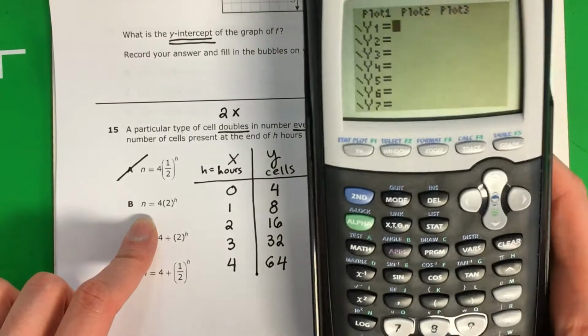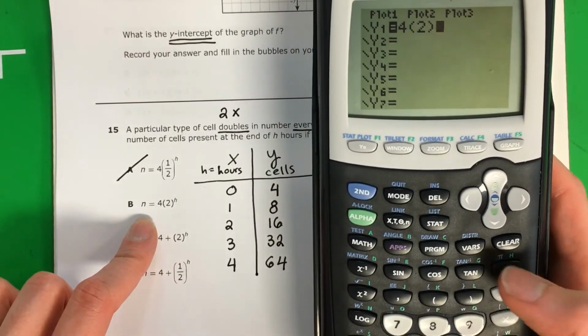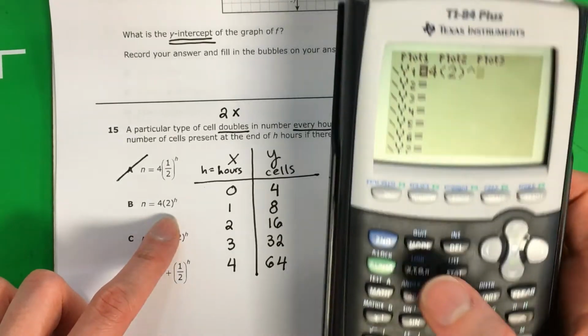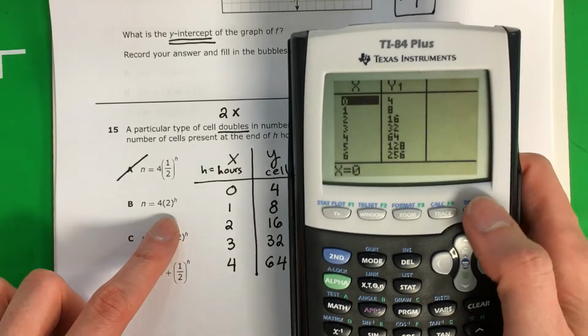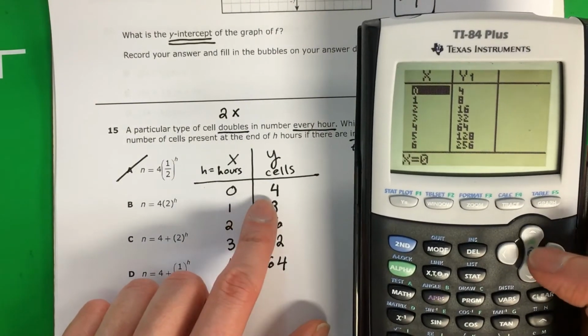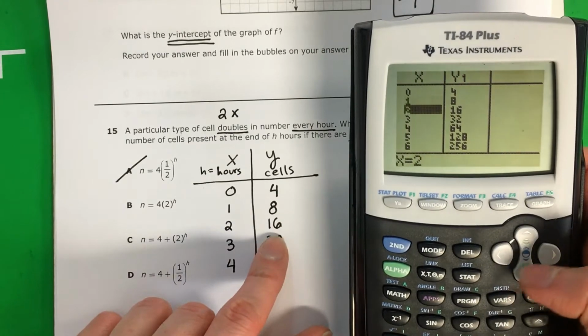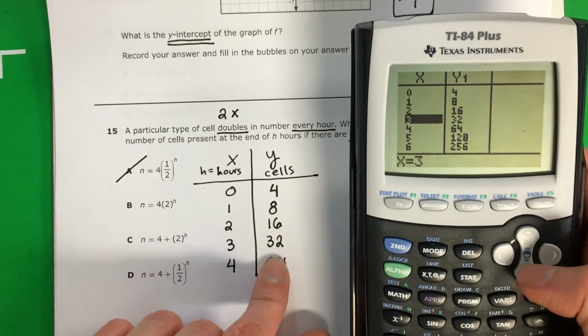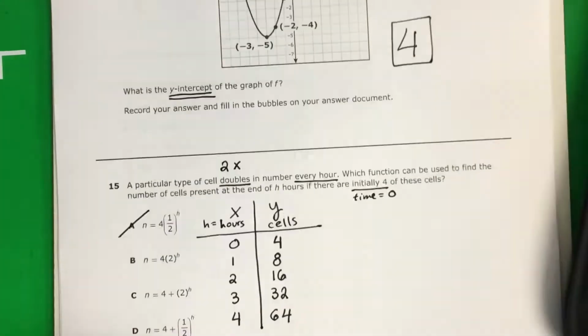We're going to put 4, parenthesis, 2, parenthesis, exponent x. Go to the table, second graph. Let's check. 0, 4, that looks good. 1, 8, that looks good. 2, 16, good. 3, 32. 4, 64. So this one's my answer.